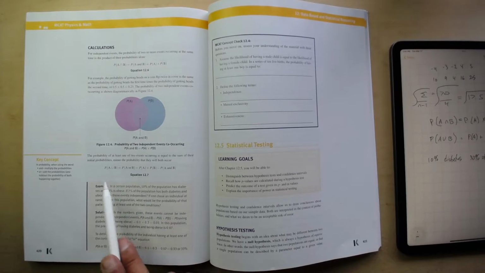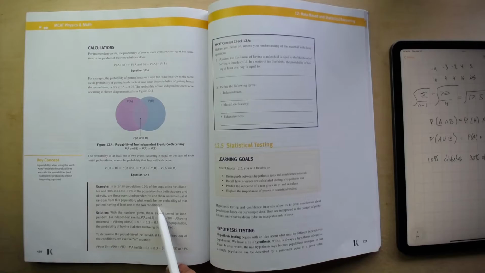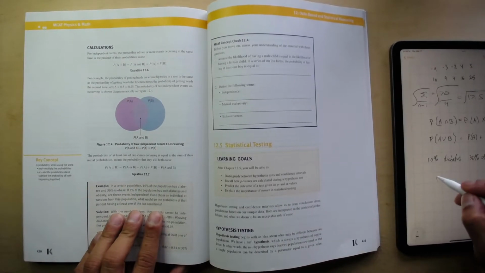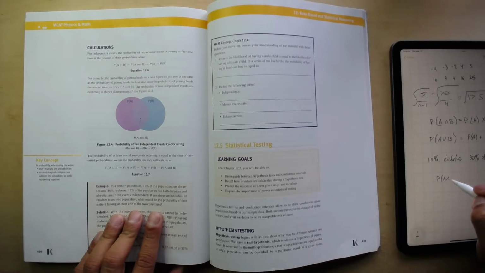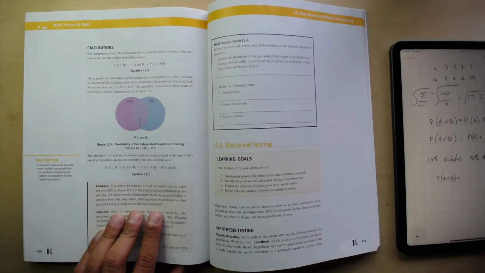So we're going to do the OR calculation, and to do that, first we have to do an AND calculation anyways. So P(A and B) equals the probability of A, which is 0.1, times the probability of B, 0.3.